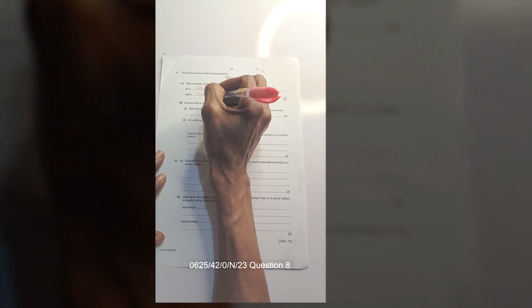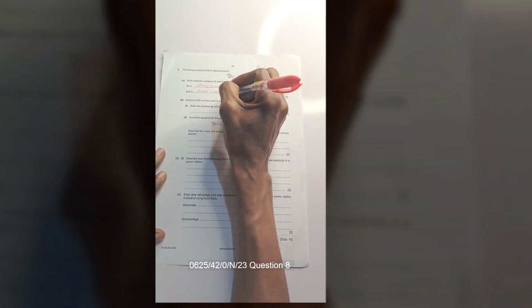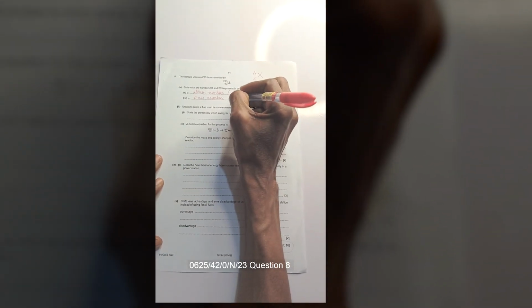So anyone you write is the number of protons in the nucleus. What does 235 represent? 235 is the mass number, or the nucleon number. When we talk about nucleon number, we are talking about the number of nucleons.